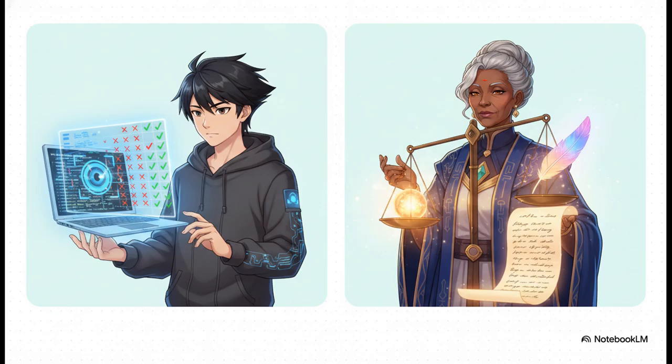On the other hand, for subjective tasks like writing an essay, you use what's called LLM as a judge. This is where you deploy a secondary, completely separate AI model to read the main agent's work and actually grade its nuance, its tone, and its topic coverage based on a rubric that you provide.